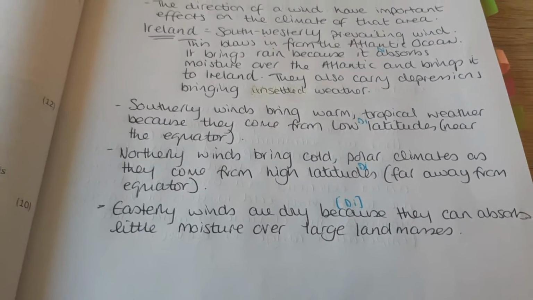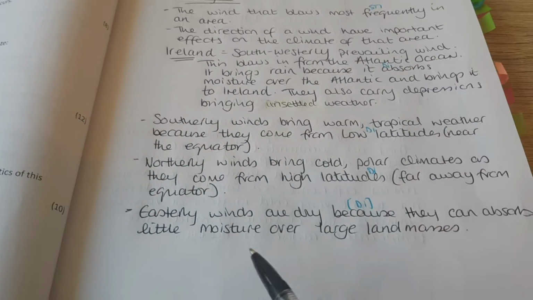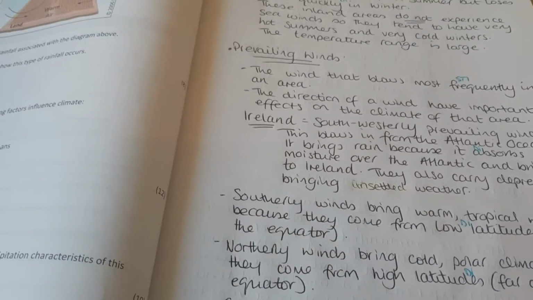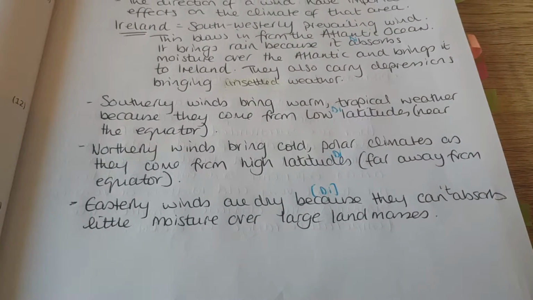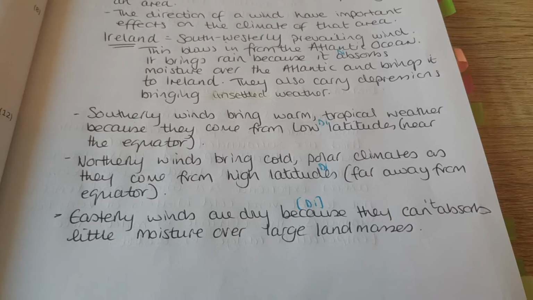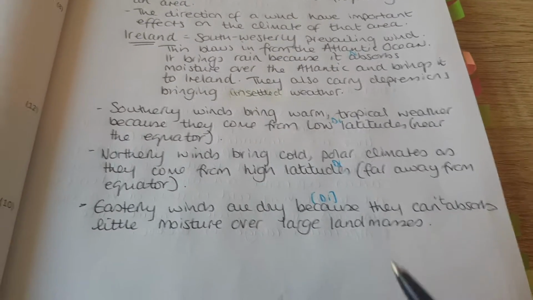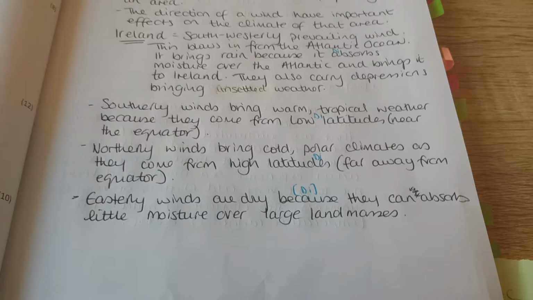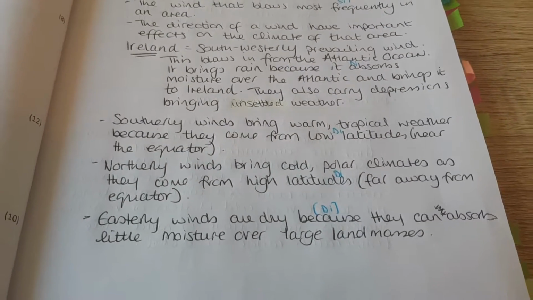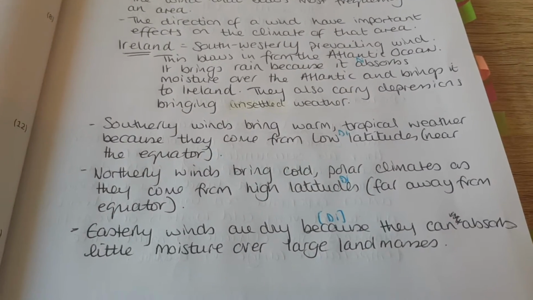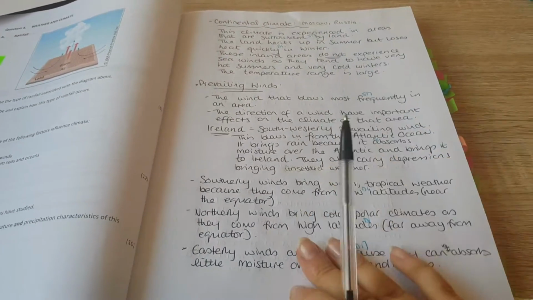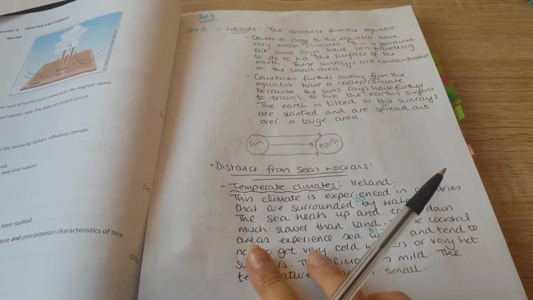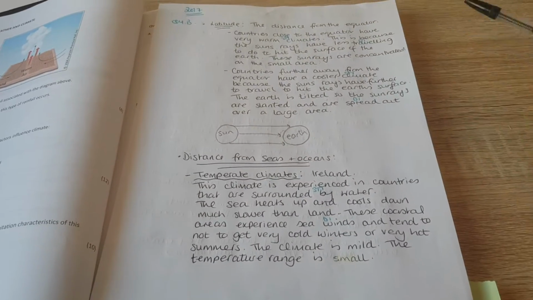Easterly winds, that's where Moscow is, Russia. They're dry because they can't absorb. Here I've written that wrong. Easterly winds are dry because they can absorb little moisture over large land masses. They're over land masses, so they cannot absorb water because there's no water there for them. I know there's a lot of information there. Check out, I have a surplus mark here. There's actually a ton of surplus marks in this. So don't worry too much, but that is a model answer for that question.